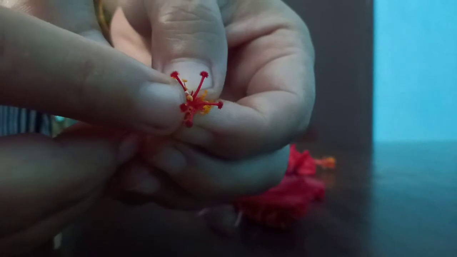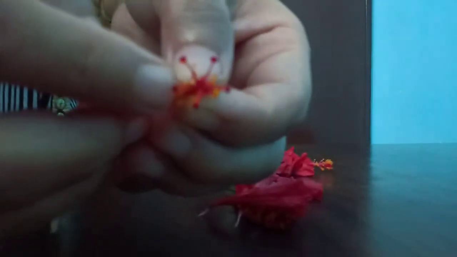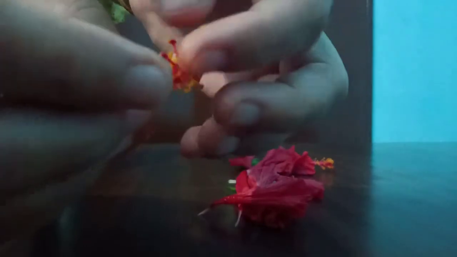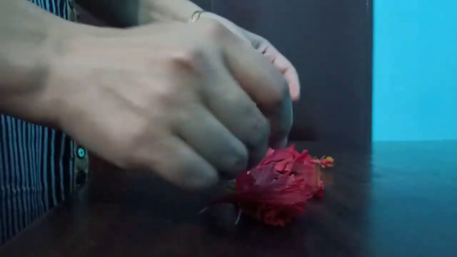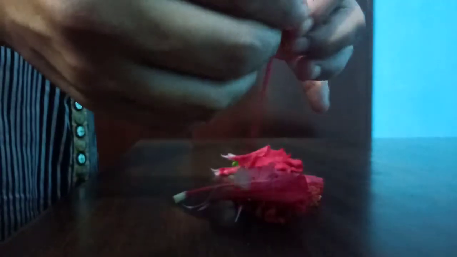This is called pistil and carpel. It is divided into three parts. The upper one is stigma, then the stalk-like structure, that is called style, and inside the style we have the ovary. We will take the fresh flower.